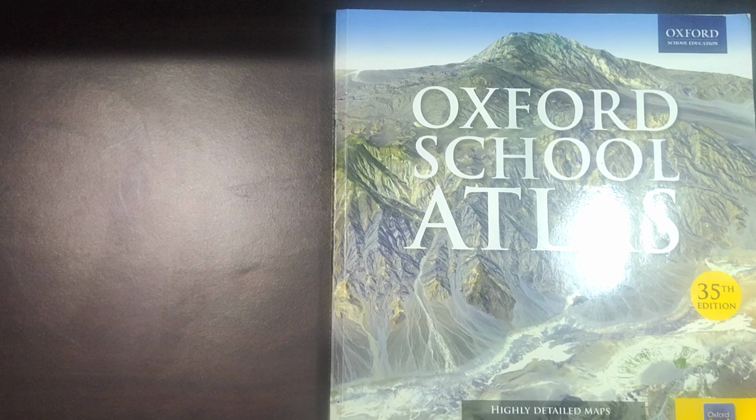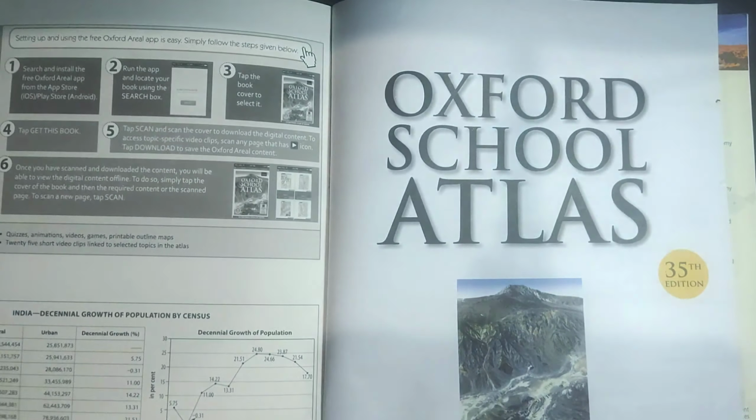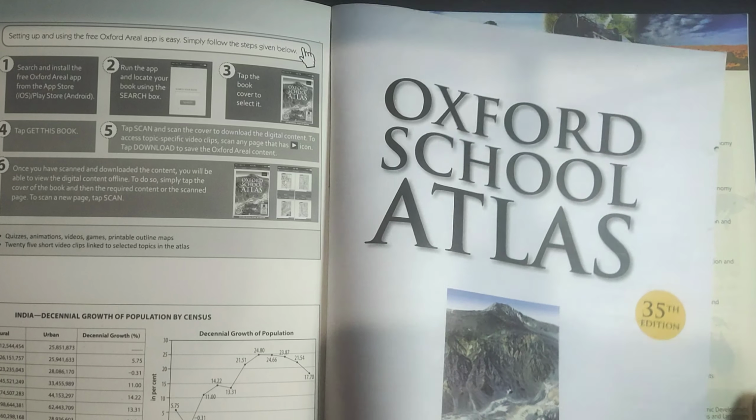Here I'm going to show you the Oxford School Atlas at a glance. Okay, let me get started. We can see that here it is a 35th edition that I am having with me.